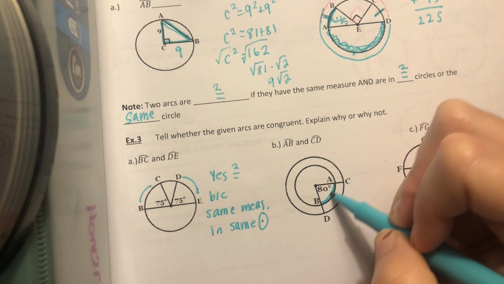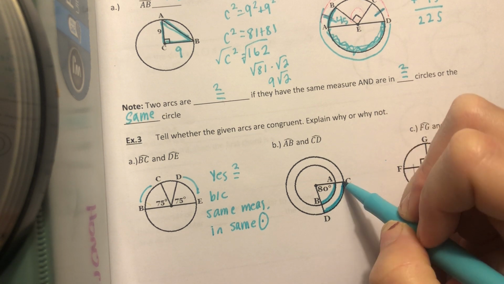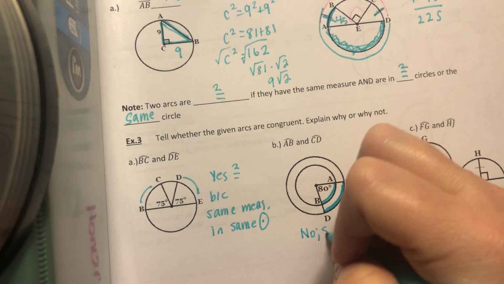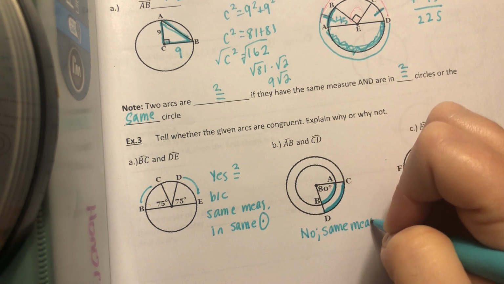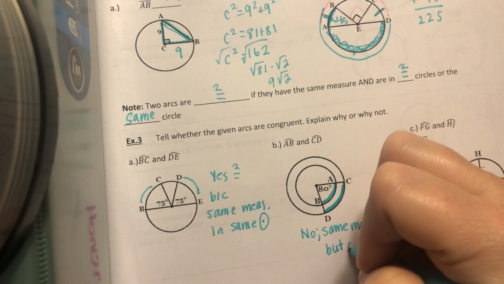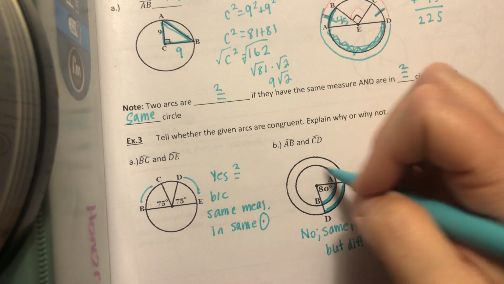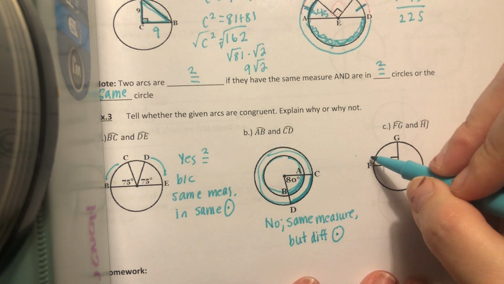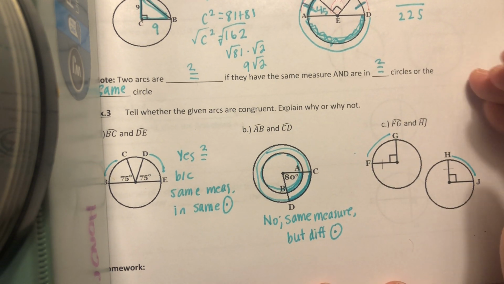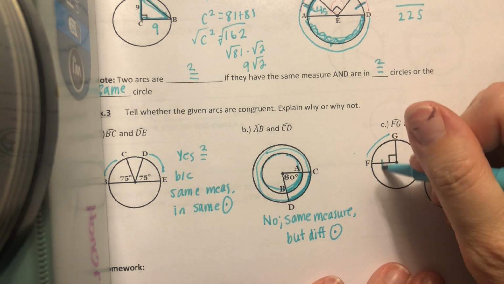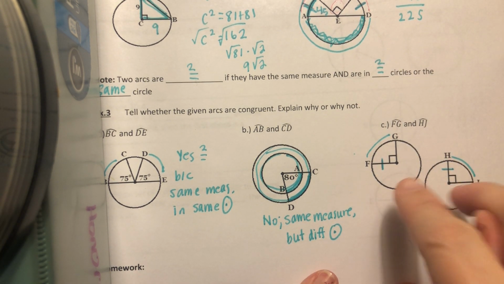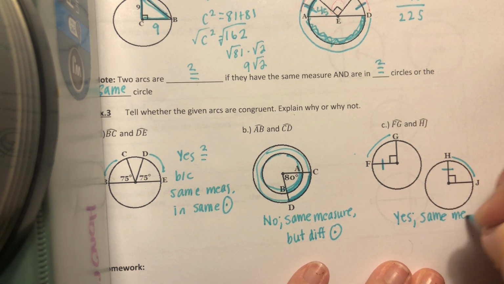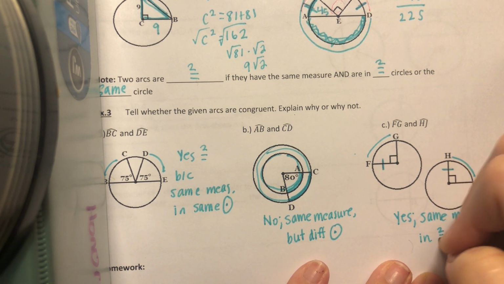Here, this arc would technically be 80 and this arc would be 80, but are these congruent? The answer to this one is no, same measure, but different circles. Those circles are not congruent. Like you can tell, this circle is obviously way smaller than the outside one. Okay, then the last one is this arc FG congruent to arc HJ. Okay, we don't have the same circle, but again, the radii are marked congruent. So we know these circles are congruent. So this would be yes, same measure in congruent circles.